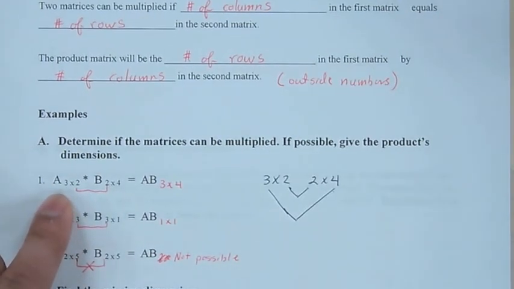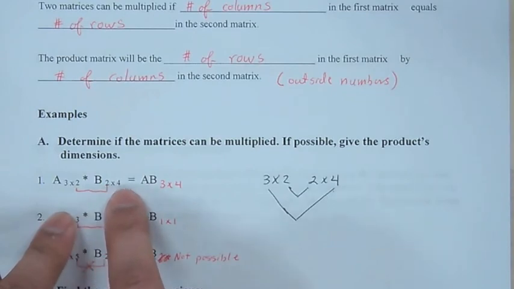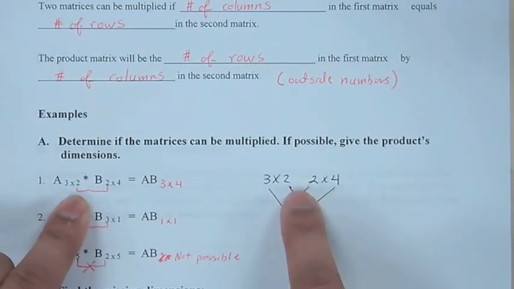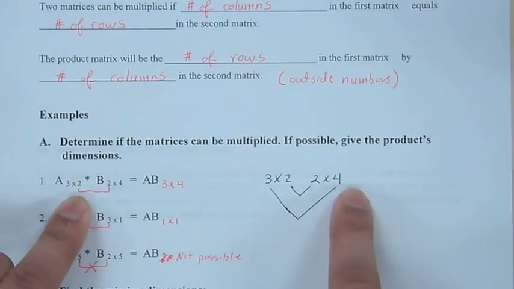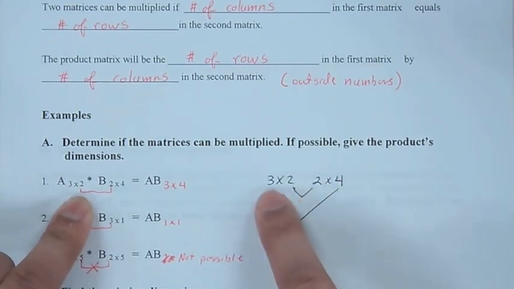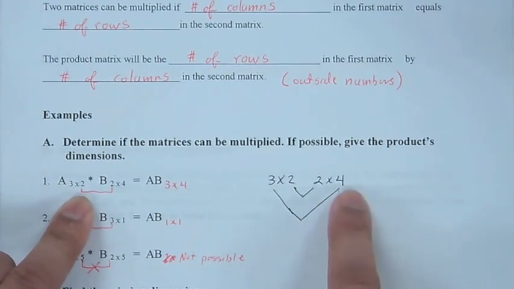Okay, matrix A is a 3 by 2, matrix B is a 2 by 4. So we look at the inside two numbers, we just draw a line between the two. If these inside two numbers are equal, we can multiply them. The answer is going to be a 3 by 4 matrix, the outside two numbers.